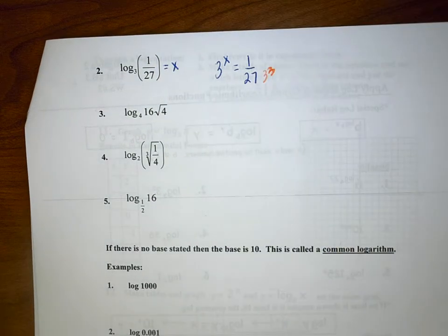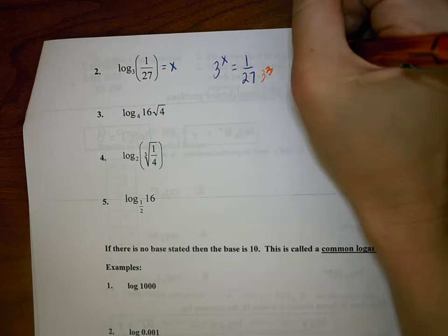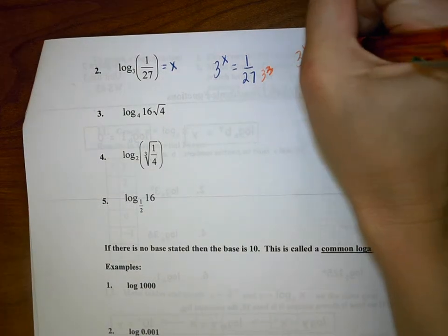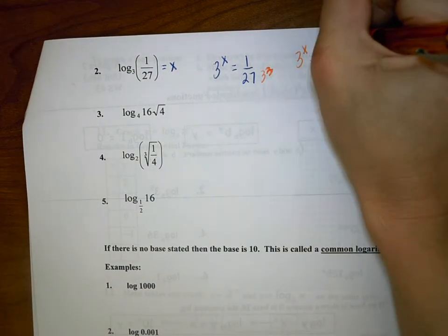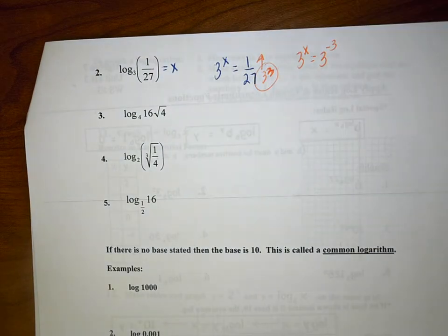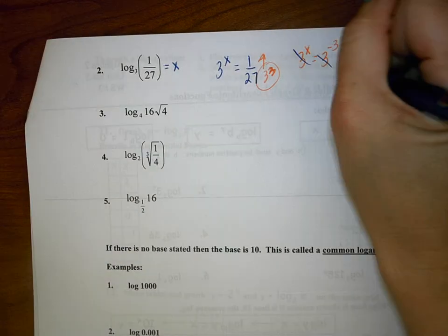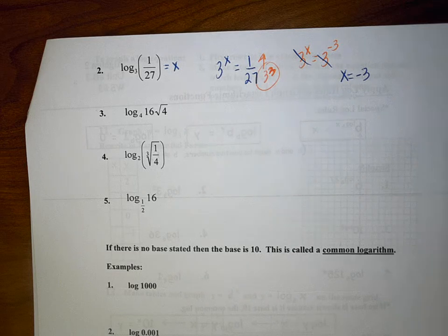Now, how do I make it so that I bring it up and the bases are at the same spot? Negative 3. Good. So I have 3 to the x equals 3 to the negative third because I want to take this and bring it up. Just like when we bring them down to get negatives, I can bring them up and give it a negative. And then we drop our bases, and my answer is x equals negative 3.